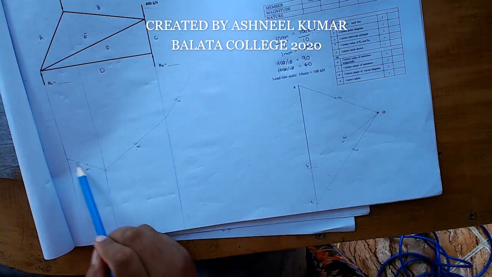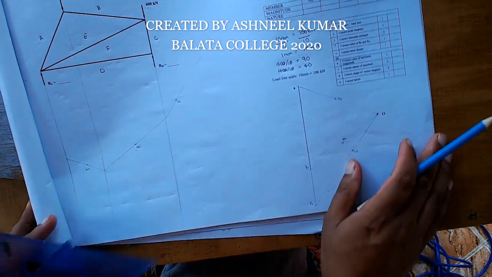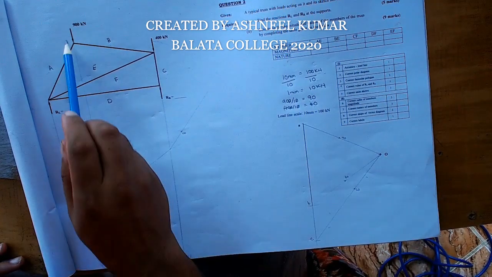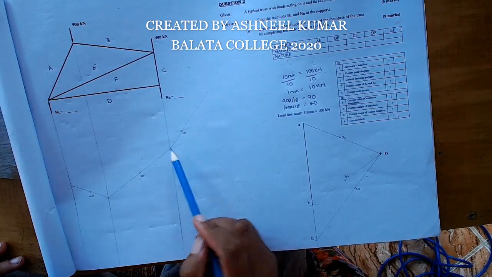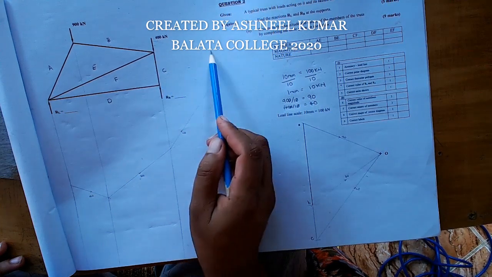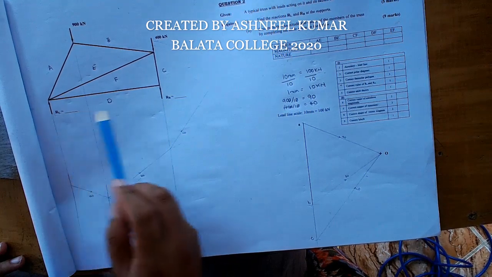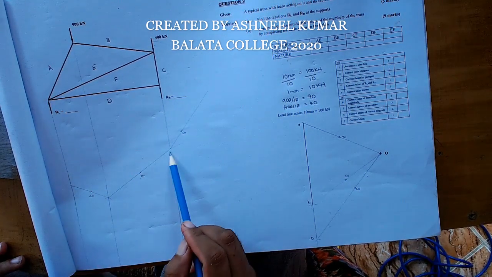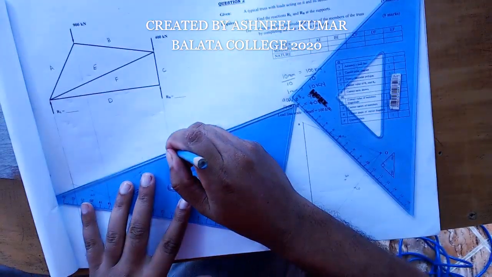Right, so if you want to close your funicular polygon, you know it's from RL to RR. So if you look at RL, the starting point, and RR, the ending point, you have to join those two. Don't have to worry about the point C0 that is outside, because you only have to join it from RR to RL.